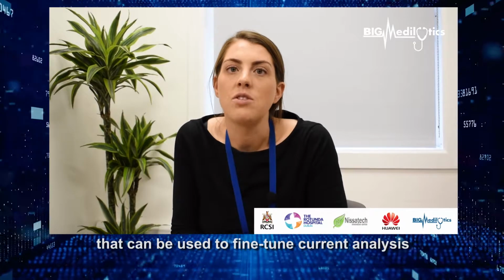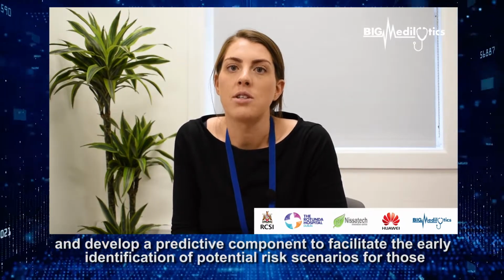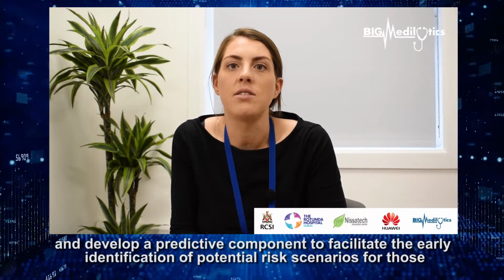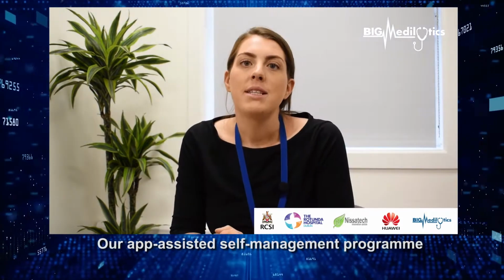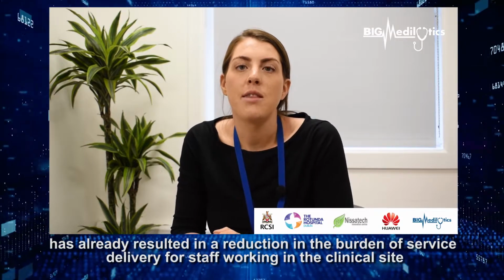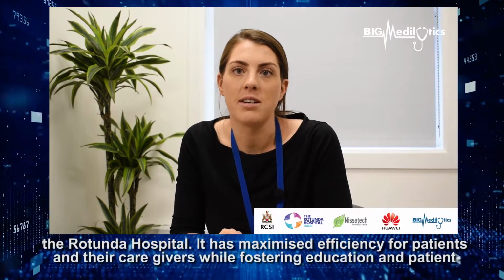These can be used to fine-tune current analysis and develop a predictive component to facilitate the early identification of potential risk scenarios for patients diagnosed with gestational diabetes. Our app-assisted self-management programme has already resulted in a reduction in the burden of service delivery for staff working in the clinical site, the Rotunda Hospital.